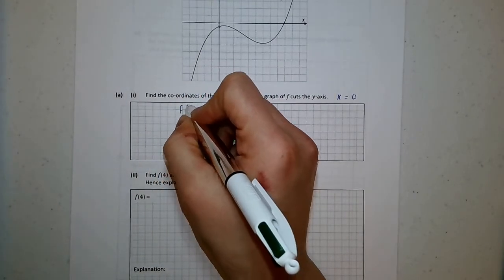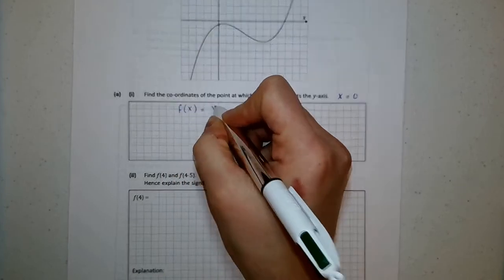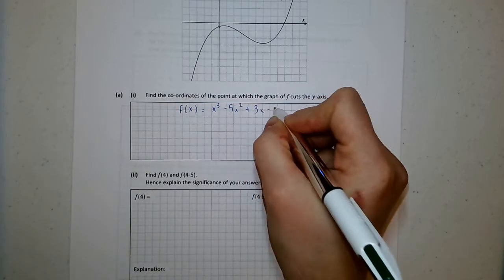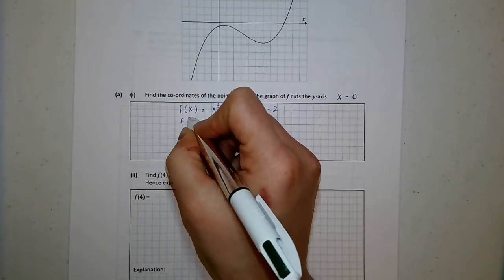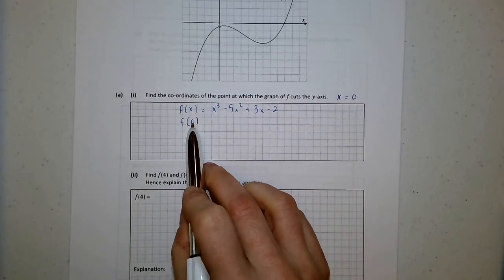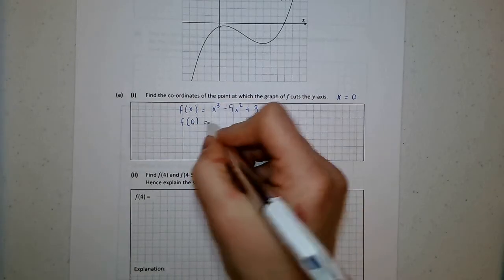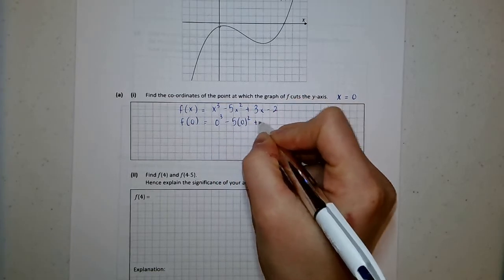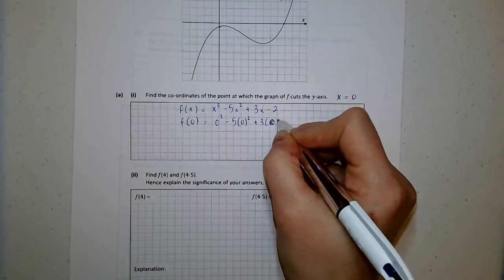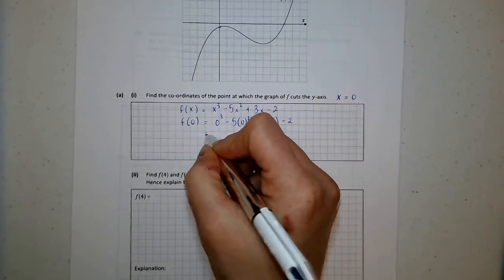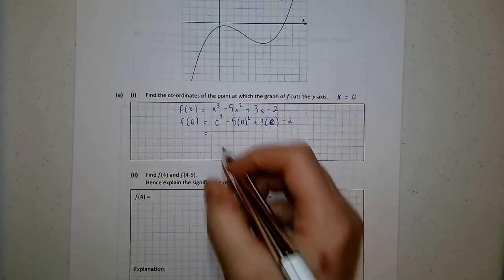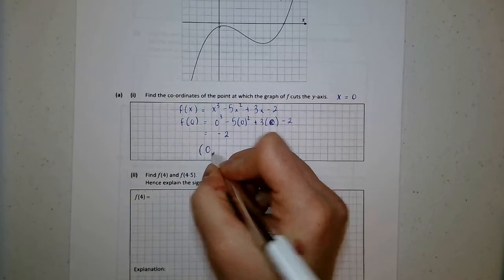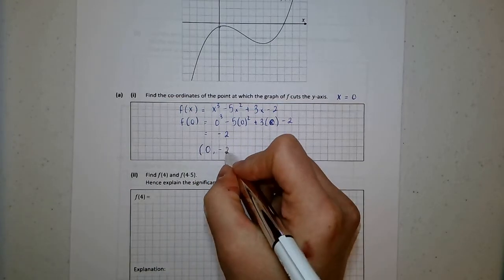So f of x equals x cubed minus 5x squared plus 3x minus 2. Okay, now for the purpose of this question, we're letting x equal 0. So the input is going to be equal to 0. So wherever we have an x, we're going to put 0. Okay, so where the graph cuts the y-axis is actually equal to minus 2. So as a coordinate, the x part is 0 and the y part is minus 2.